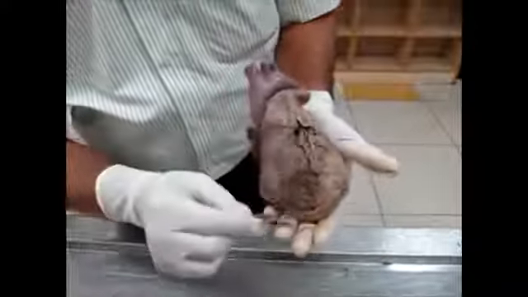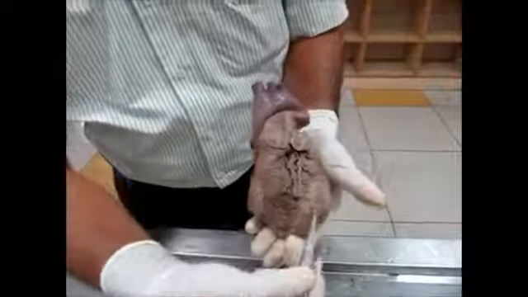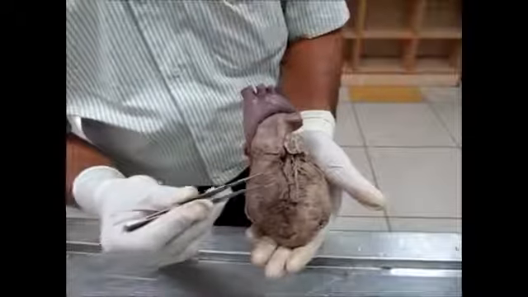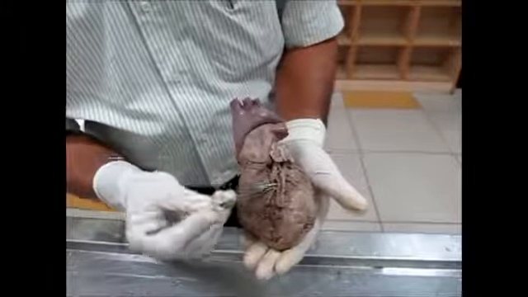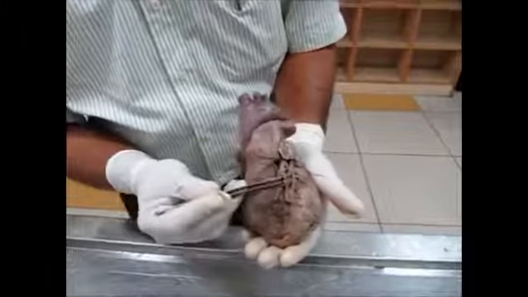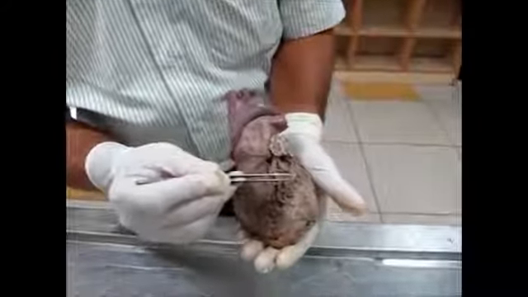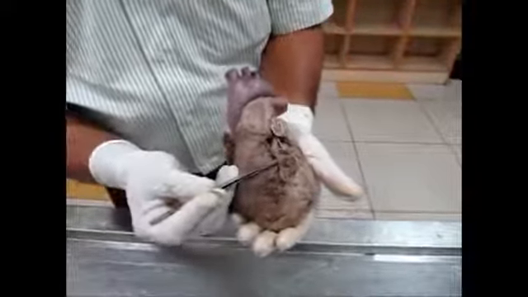This is the sternocostal surface, and between the right ventricle and left ventricle we have the anterior interventricular sulcus, which contains the anterior interventricular artery and the great cardiac vein. This is the great cardiac vein, and this is the anterior interventricular artery.